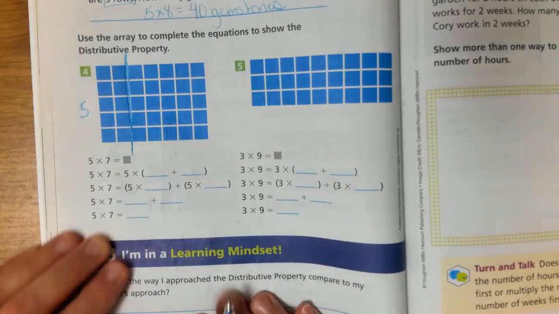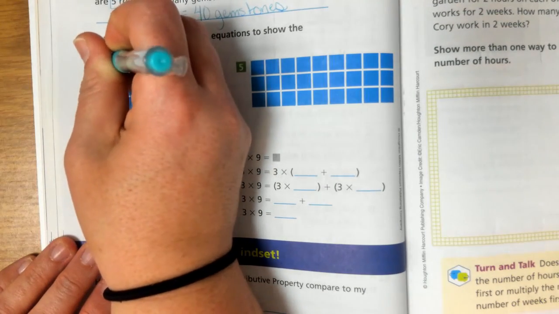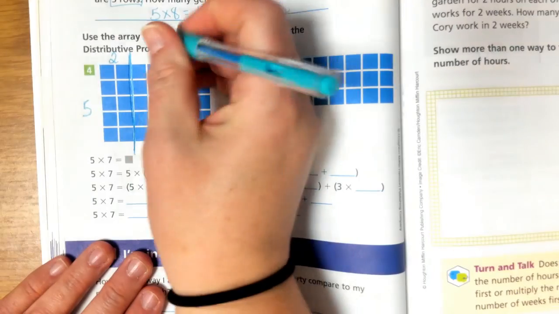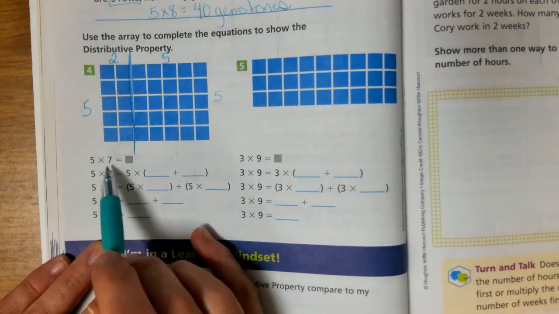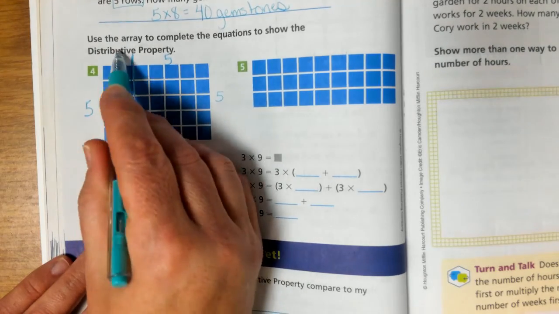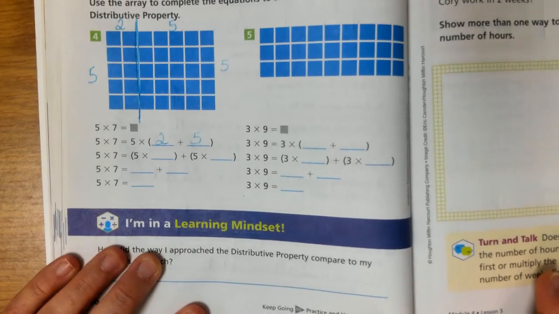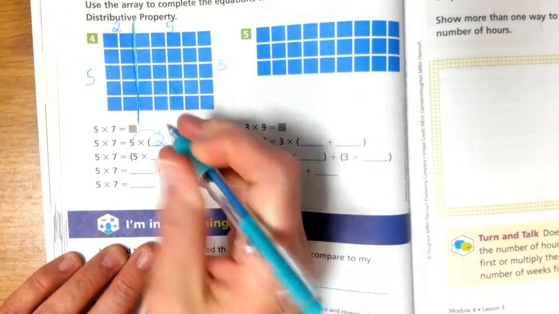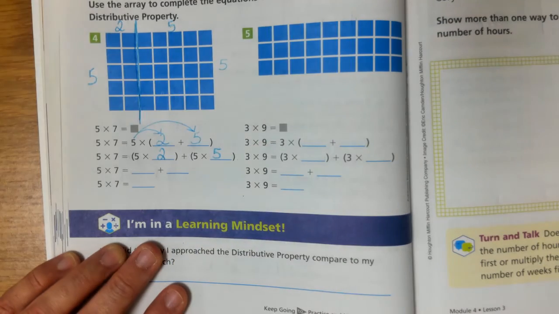Okay? So now, on this side of my problem, I have 2 in each row. And on this side of my problem, I have 1, 2, 3, 4, 5 in each row. And there are 5 rows. So I broke apart my 7 and I made it a 2 and a 5. So I'm going to write 2 and 5 down here. So remember, first I need to multiply my 5 times my 2. And then when I'm done doing that, I'm going to multiply my 5 times my 5. And then I'm going to take both of those answers and add them together.